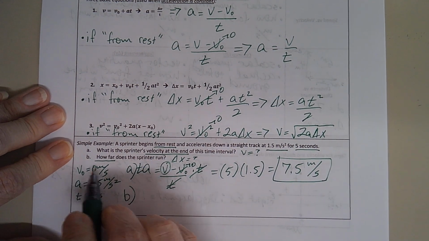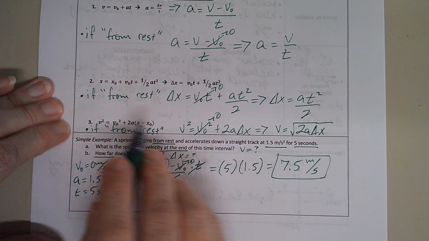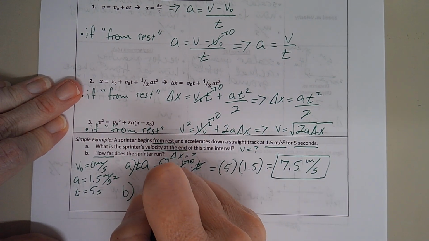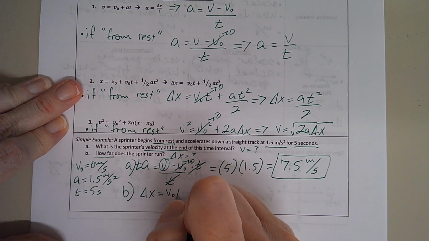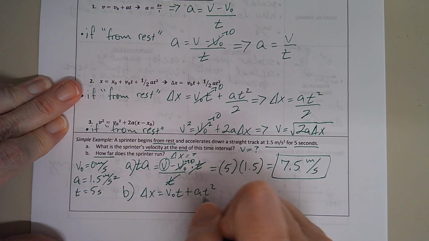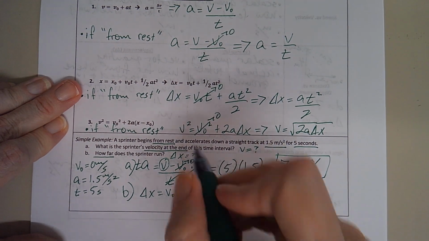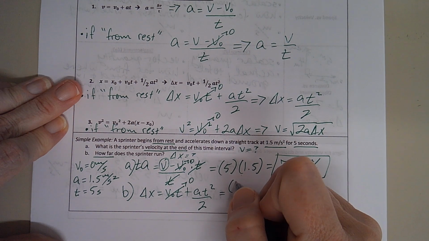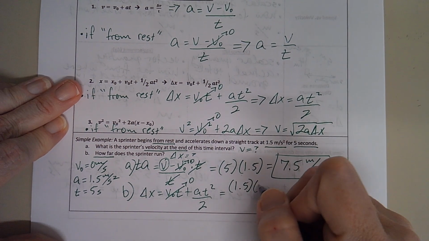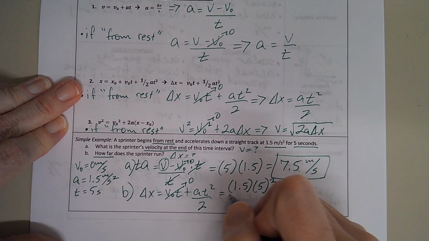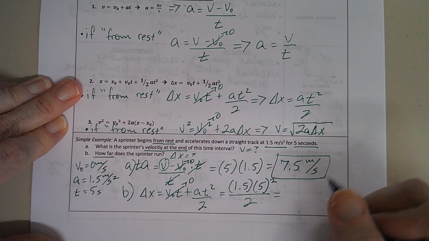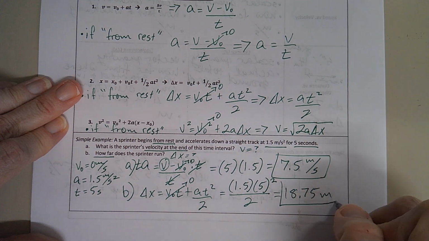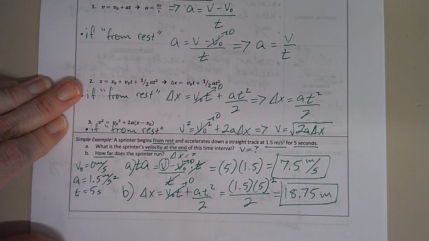So for part B, how far does the sprinter run? Well, I can just use the displacement equation. So delta x equals v naught t plus at squared over 2. Since it's starting from rest, my v naught is 0, so this goes away, and then I just plug and chug. My acceleration is 1.5 times my time, which is 5, squared over 2. You stick all that in your calculator, and you get 18.75 meters. Okay, so those are some simple things.